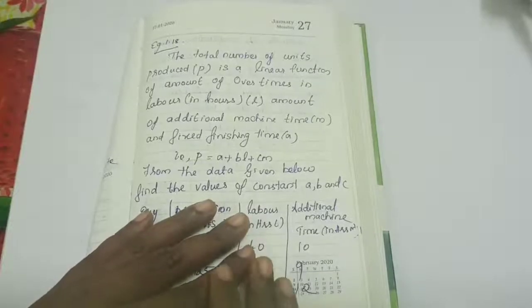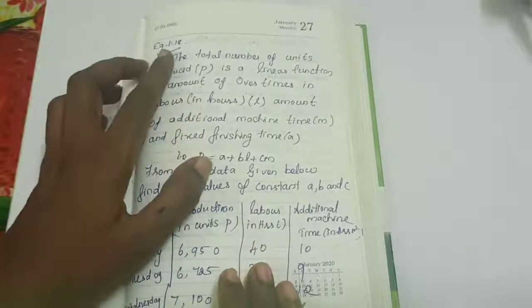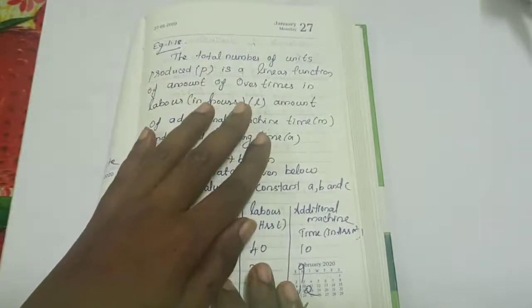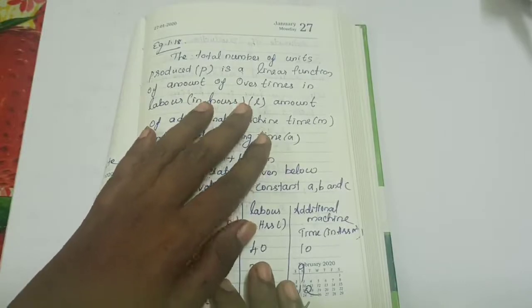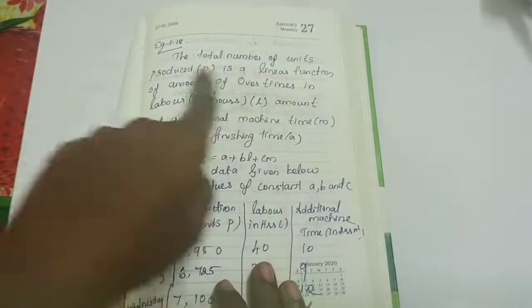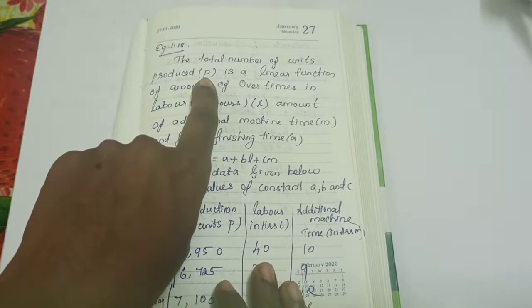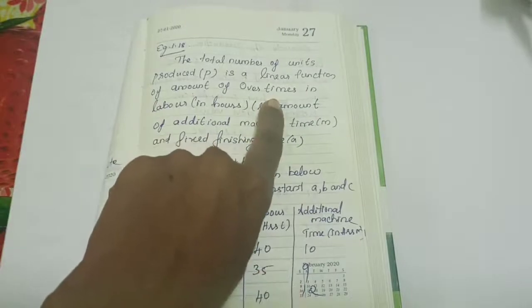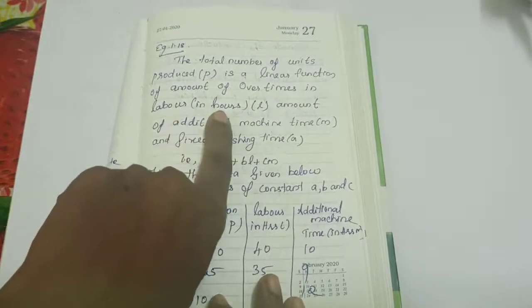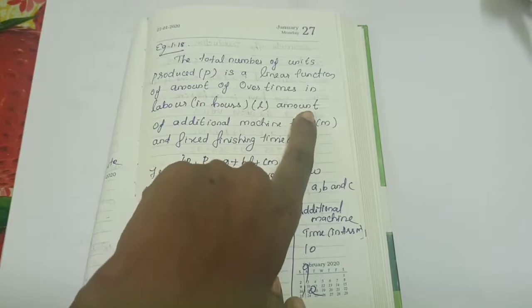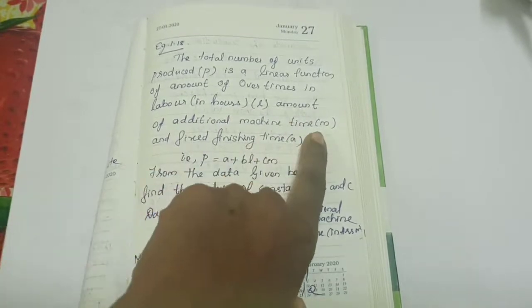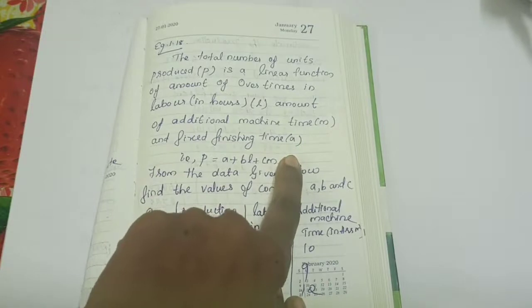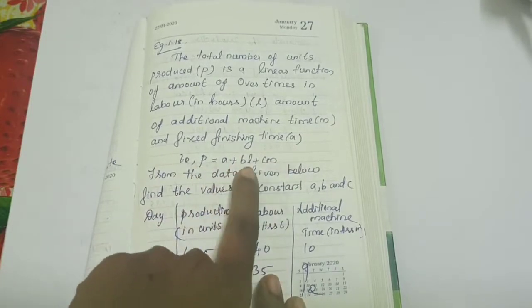Our last example in this first section, example 1.18. Listen here. I am reading the question. You see the question in your book. The total number of units produced, P, is a linear function of amount of overtime labor in hours, L, amount of additional machine time, that is M, and fixed finishing time A. That is P is equal to A plus BL plus CM.